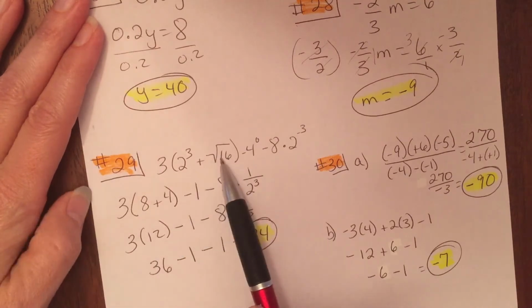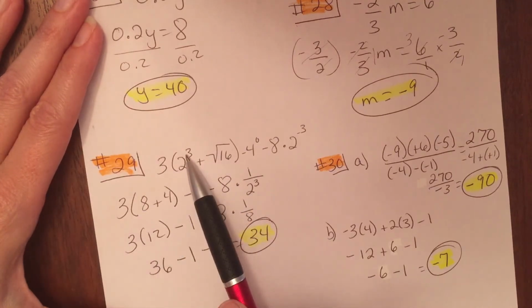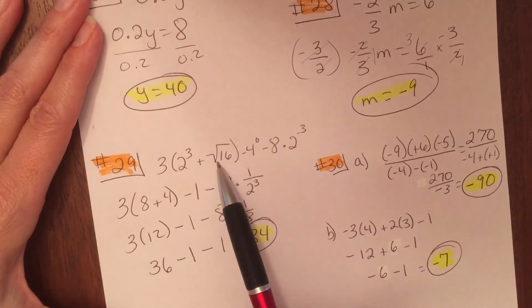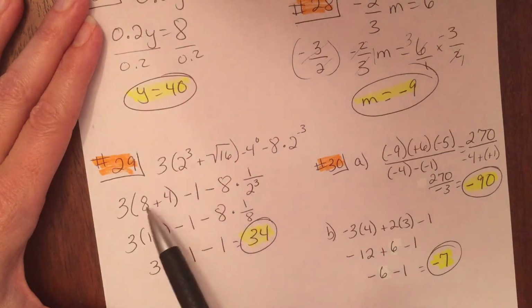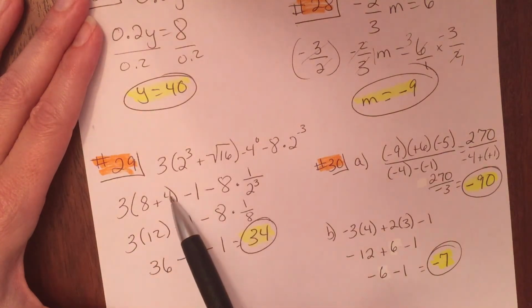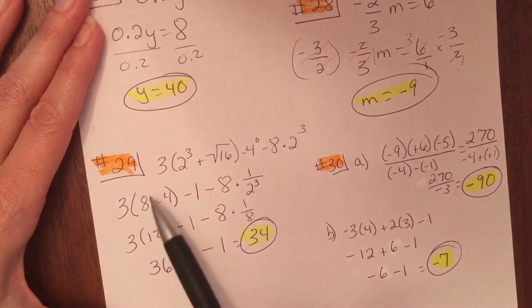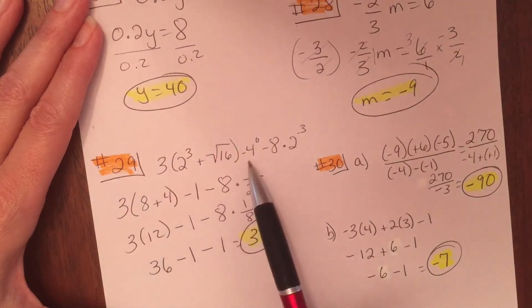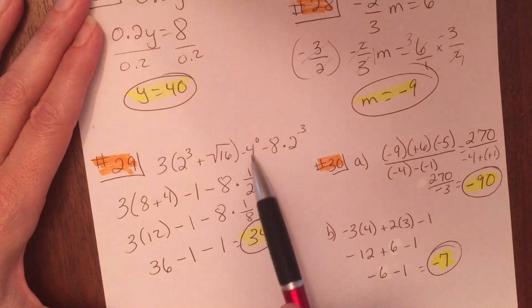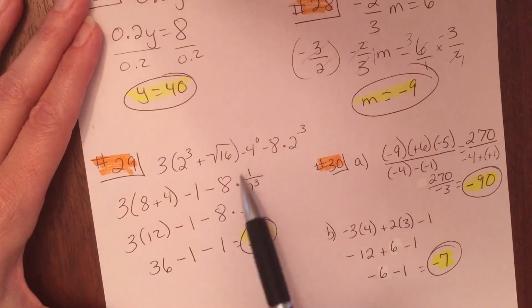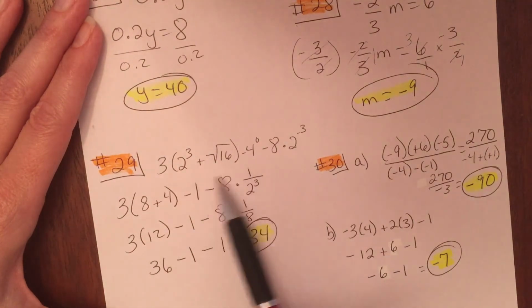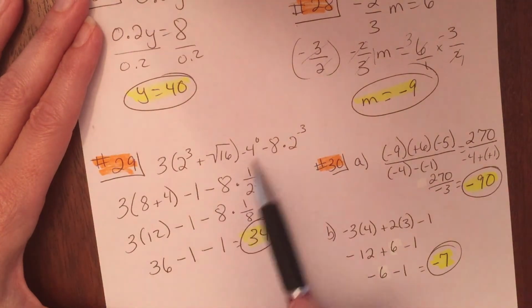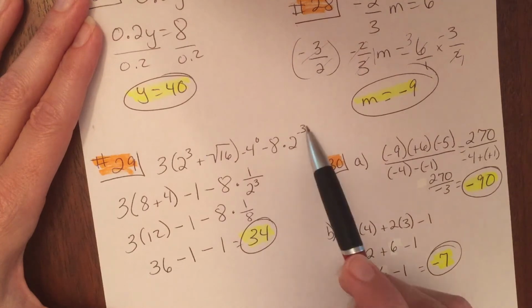So inside of these parentheses, I have 2 cubed plus radical 16. 2 cubed is 8 plus radical 16 is 4. Those end up being 12 together, okay? And then I took care of other exponents, okay? 4 to the 0. Anything to the 0 is 1. So I put minus 1 minus 8 times 2 to the negative 3.